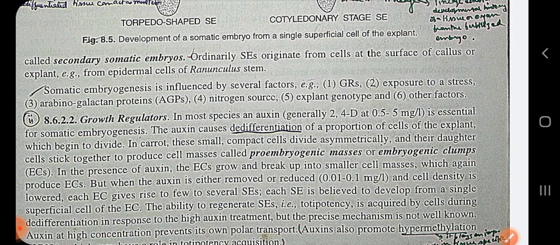If I culture the plant in stress conditions such as nutrient depletion, meaning less nutrients available in the culture medium, this leads to a stress condition and can also lead to the formation of somatic embryos, as shown in research papers. Then arabinogalactan proteins, also called AGP, play a role in somatic embryogenesis. Then nitrogen source, explant genotype, and other factors are there.